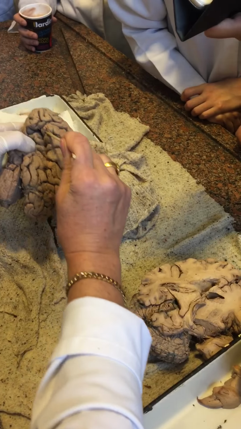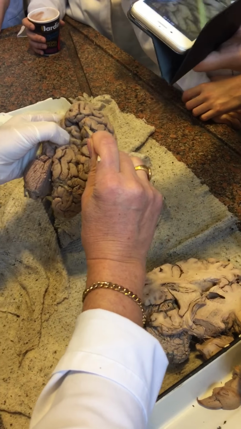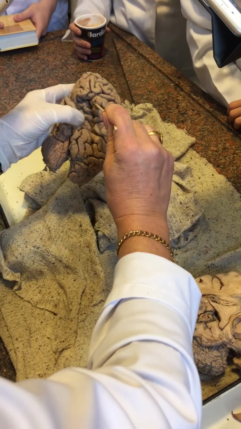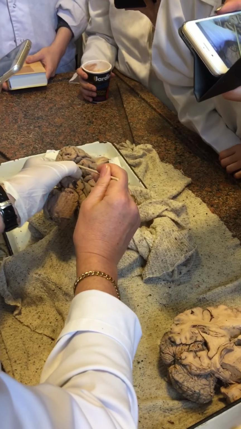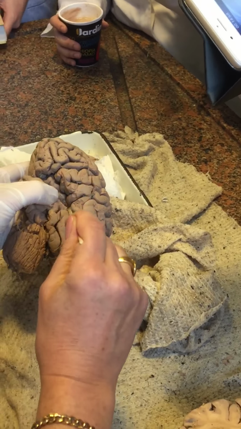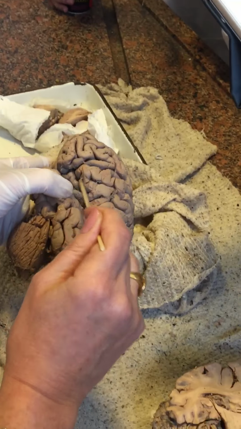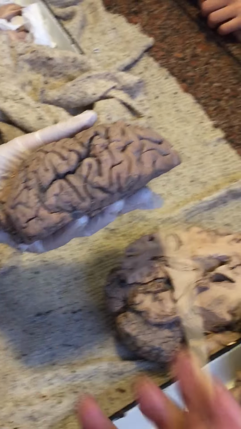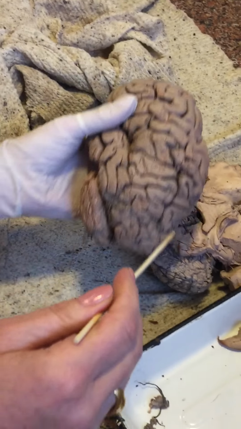It is called islet, in Latin insula. The fifth lobe is insula, which is separated by sulcus circularis from other parts of the brain.